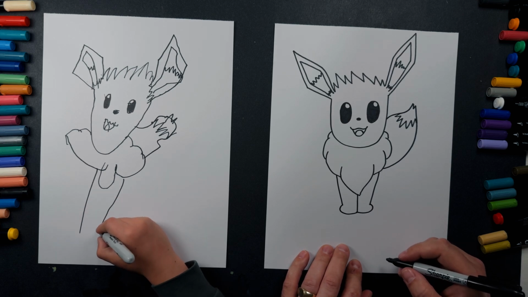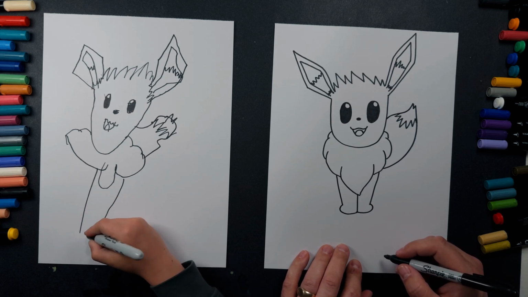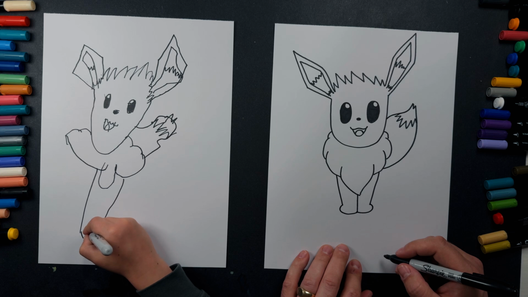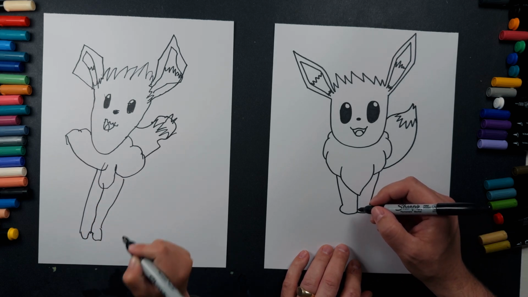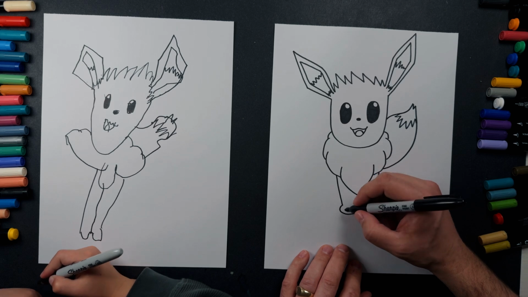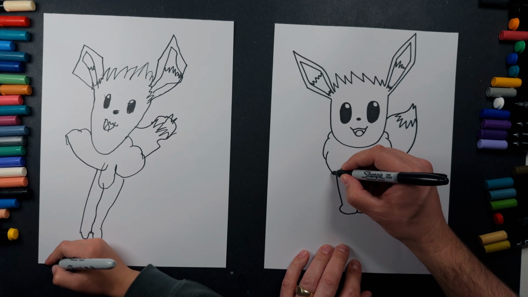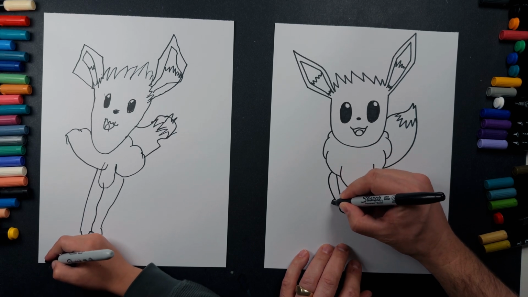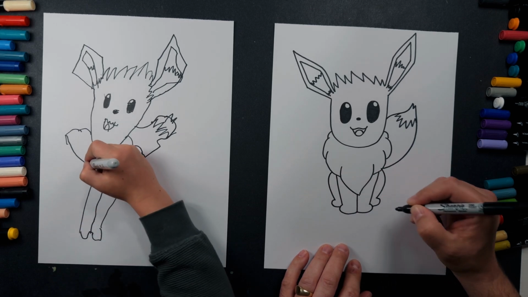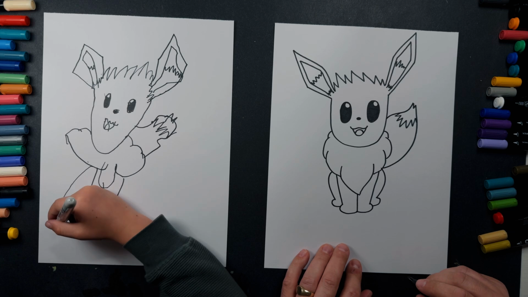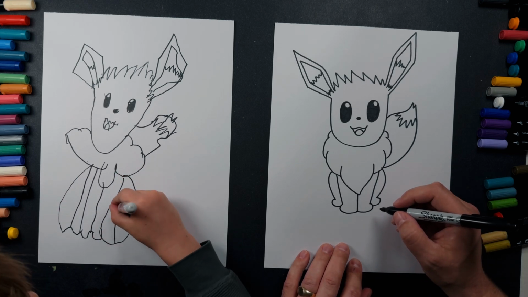A little paw. And the line going all the way up. And then we'll come out like this, another one. Paw. Now draw the little toes.